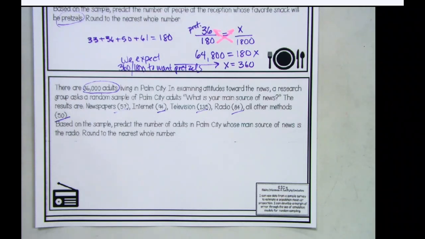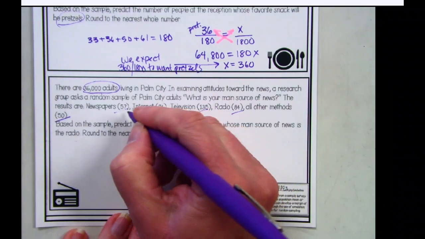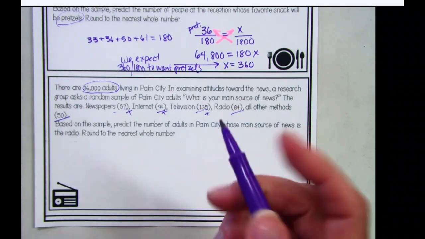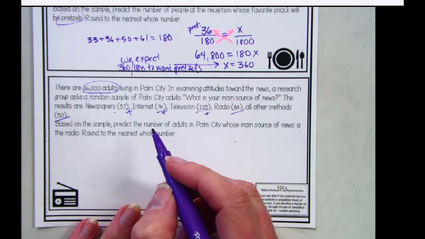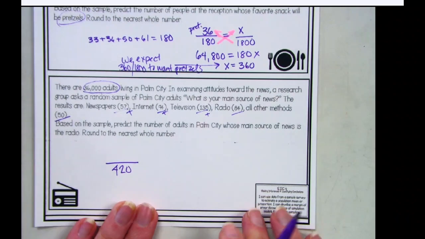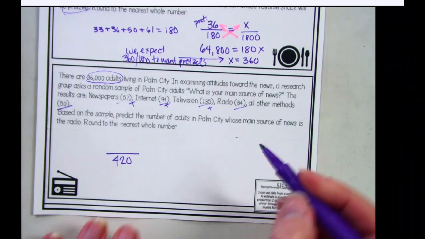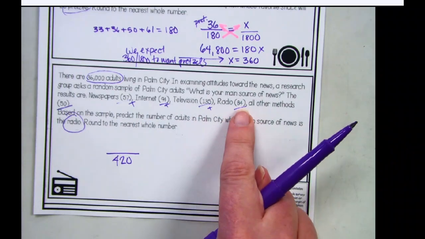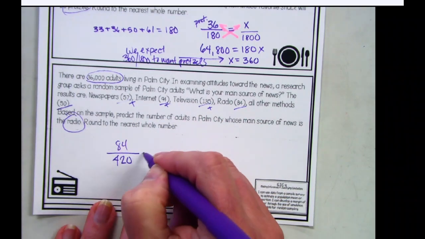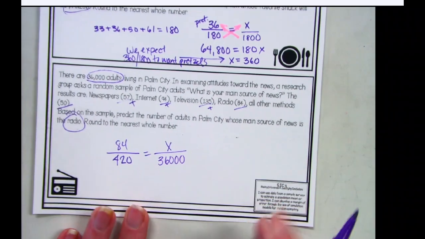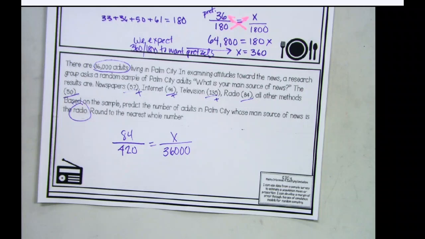I know. So what's the first thing we did? We're going to add those all up. You got it for me? What was it? 420, thank you. So out of our sample, we have a total of 420. What are we looking for? The radio. So how many were listening to the radio? 84. So now we want to know how many out of that total sample from Palm City are going to be listening to the radio.